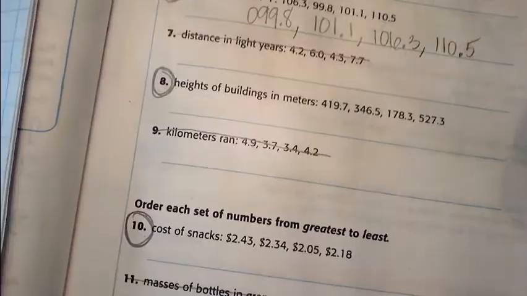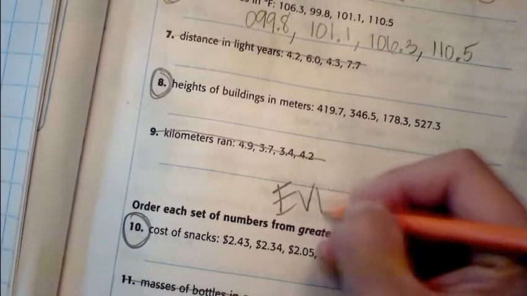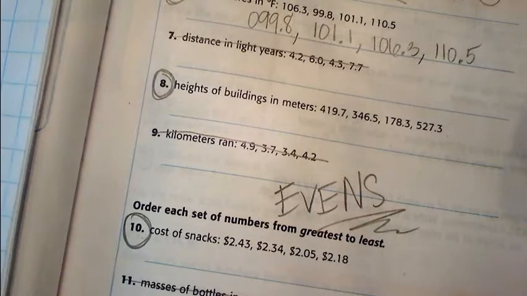So on this page, you're just going to do the evens. And then make sure you take that picture so I can see if you need any help.